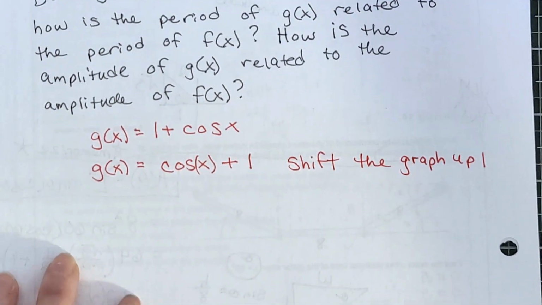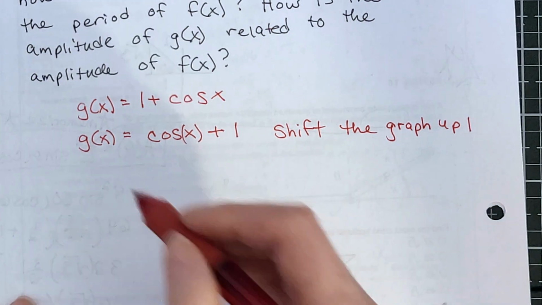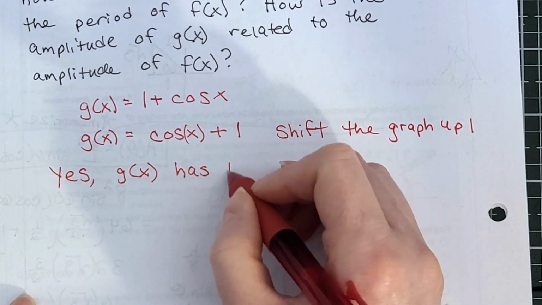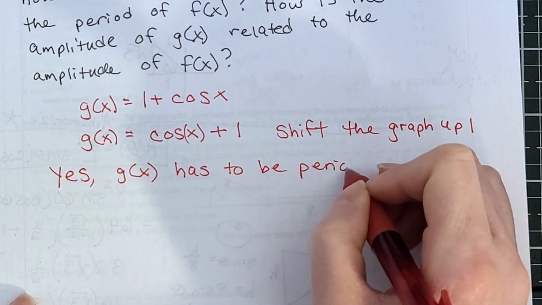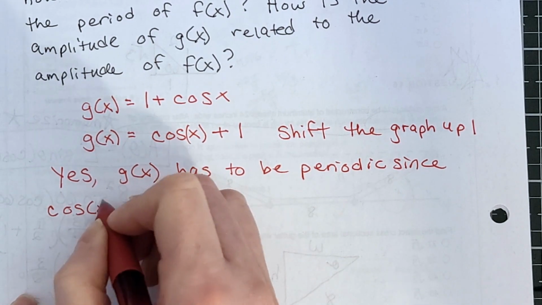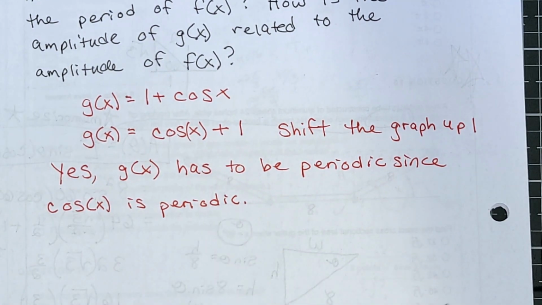Okay, so if all of this thing is doing is just shifting the graph up 1, would this be periodic? So I would say yes. So yes, g of x has to be periodic since cosine of x is periodic. Okay, so then it asks, what's the next question? How is the period of g of x related to the period of f of x, where f of x is just cosine of x?